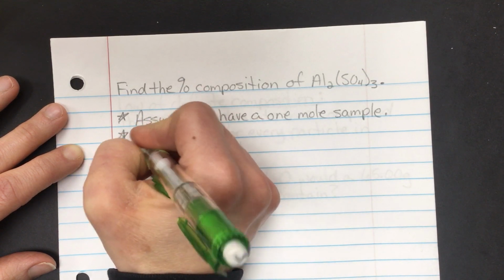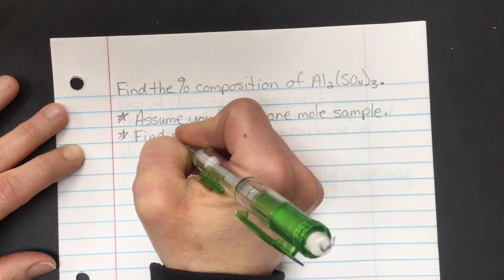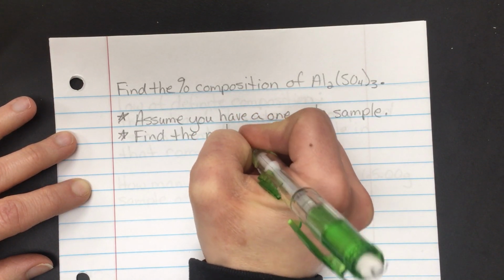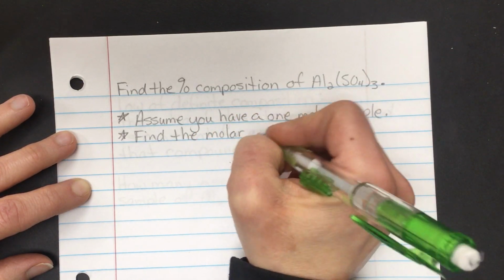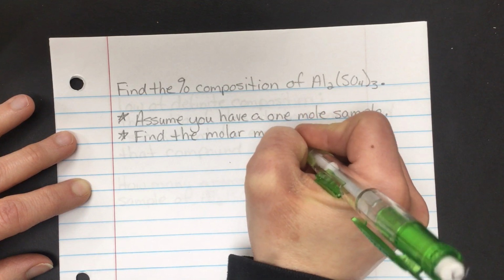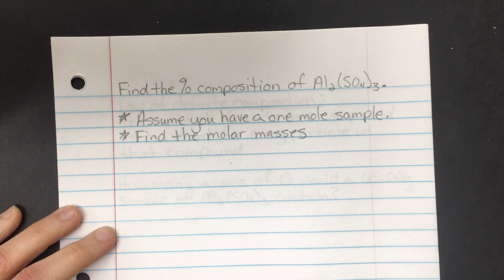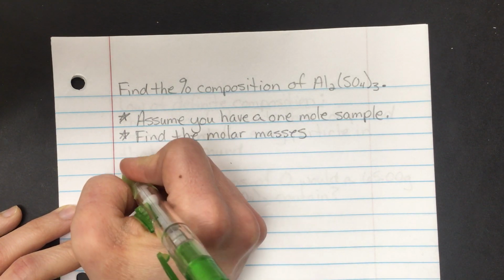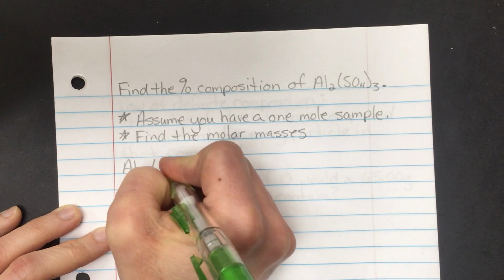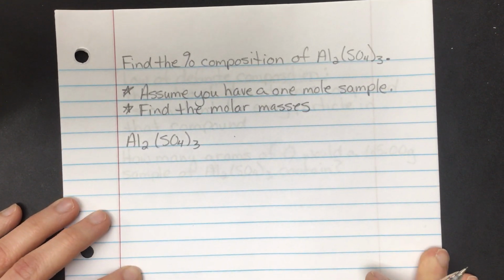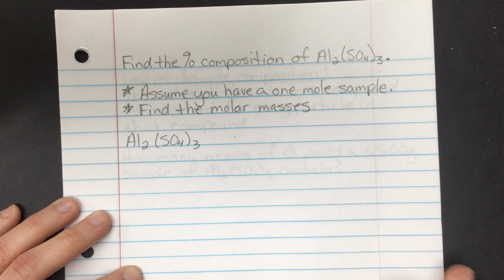And I'm also going to find the molar masses. So let's find the molar mass of aluminum sulfate.